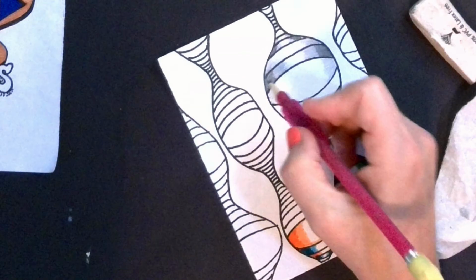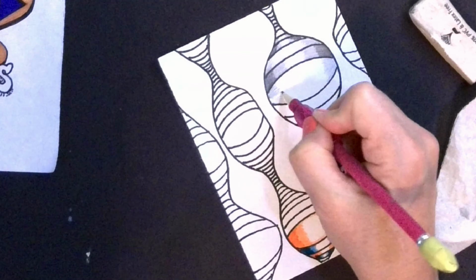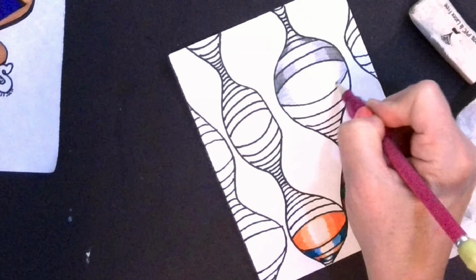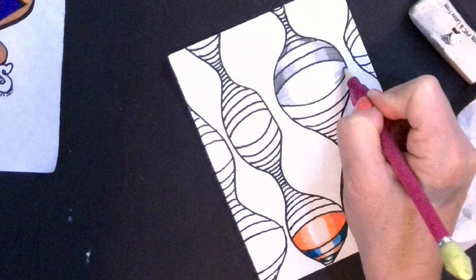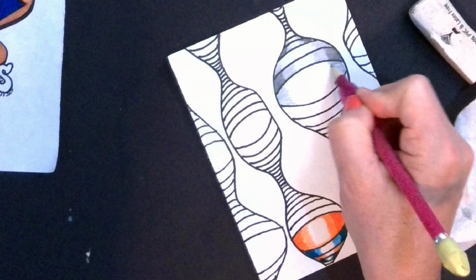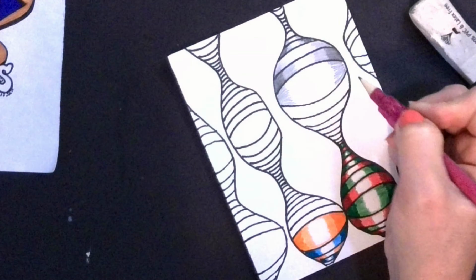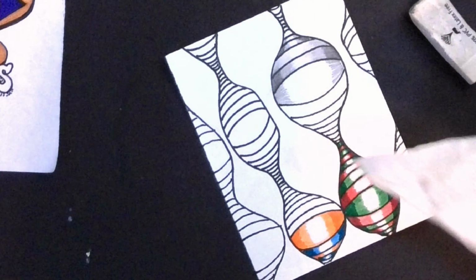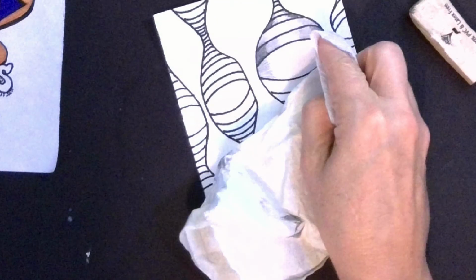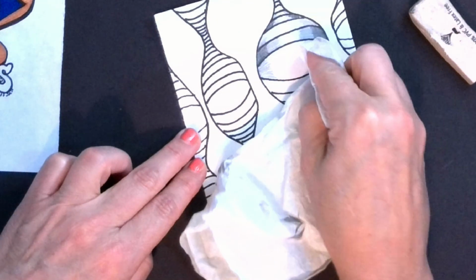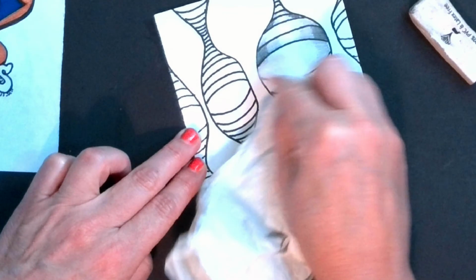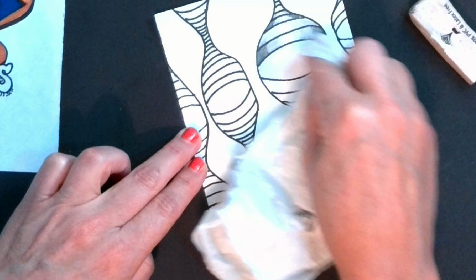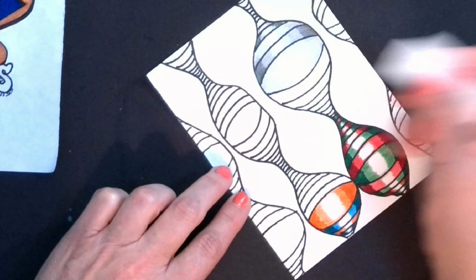No. So let me make my medium a little bit darker. Yeah, now you can see a little bit. My medium a little darker. Trying not to make it as dark as that. And using only my finger smear. And my eraser.